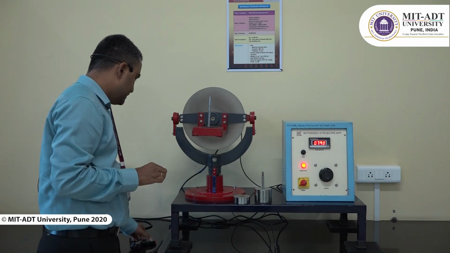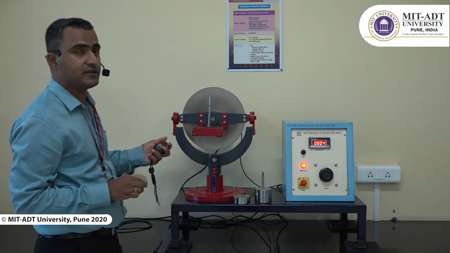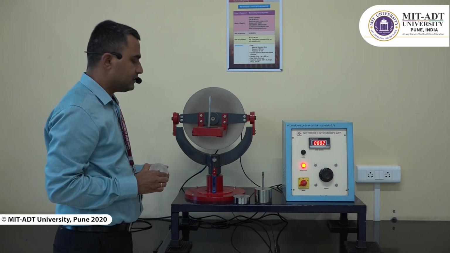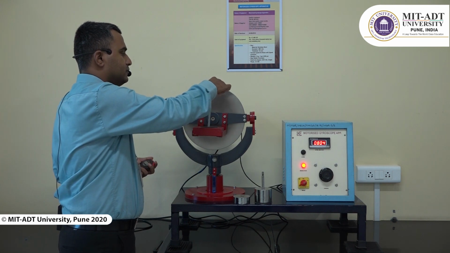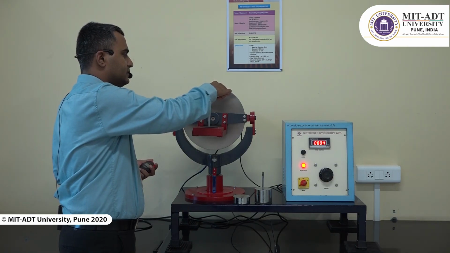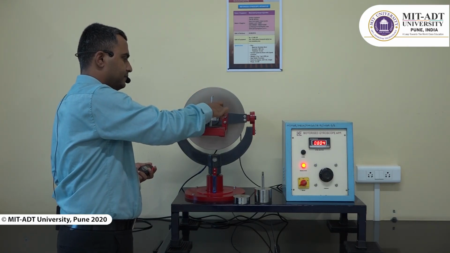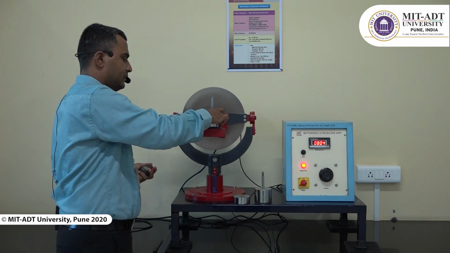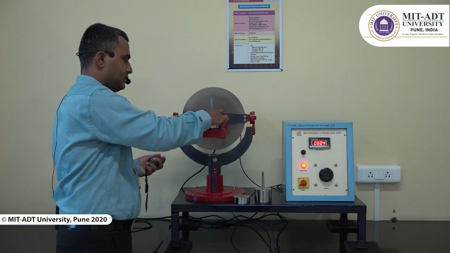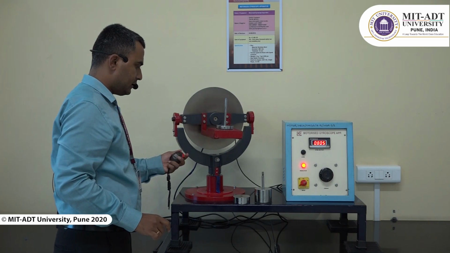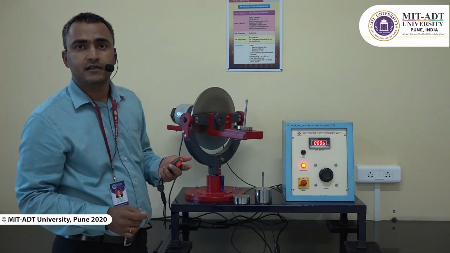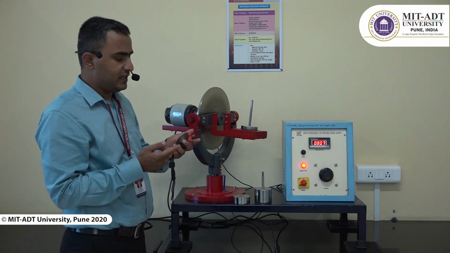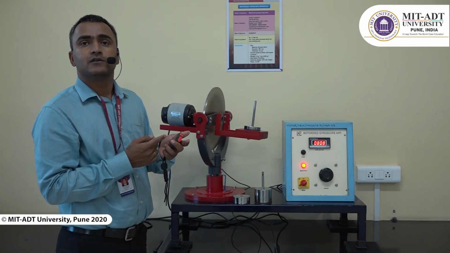Just to take readings of how much time is required to complete 30-degree rotation for the half kg case. So slowly, without disturbing the setup, I'll put the mass, start the timer and measure for 30 degrees. For this case, we require 2.97 seconds.